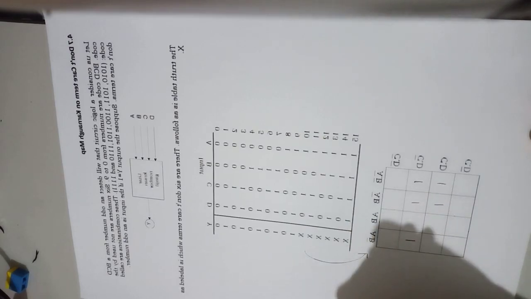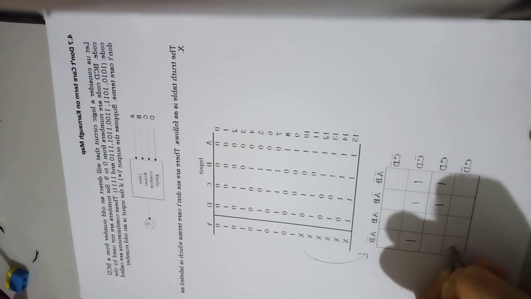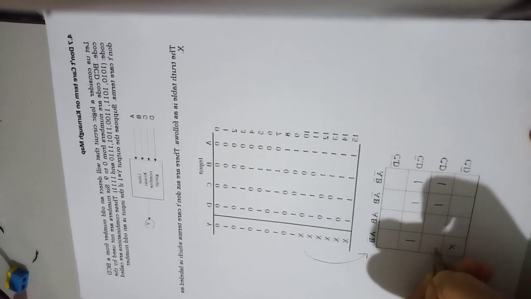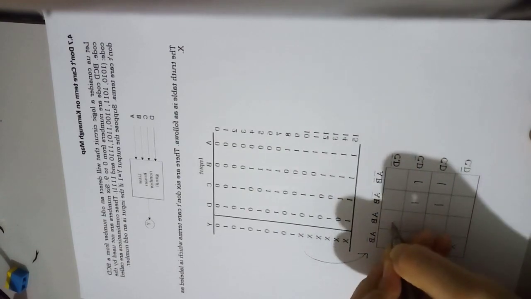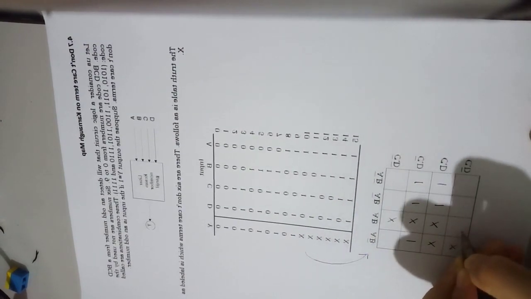Okay, so for don't care, we start from 1 0 1 0 until 1 1 1 1. So 1 0 1 0 is here, and also here, and we have from here to here, here and here.